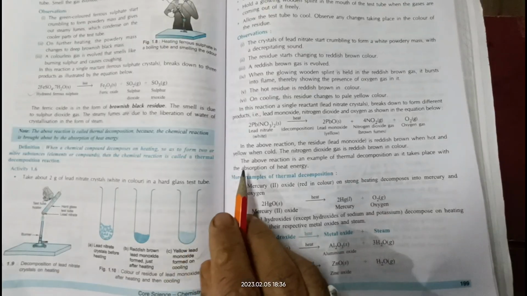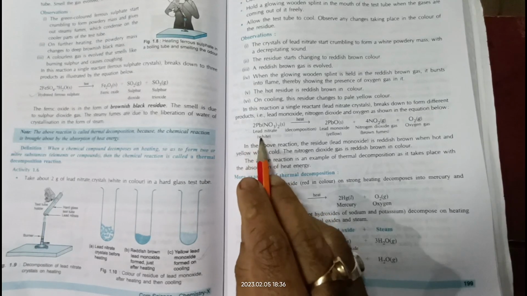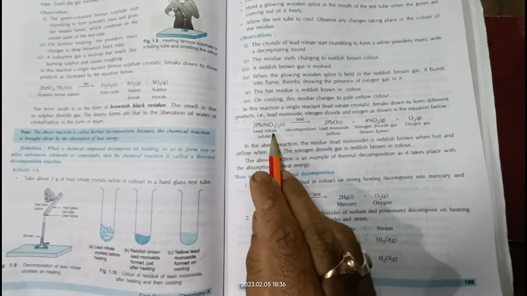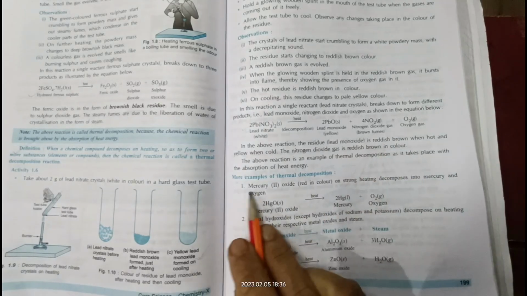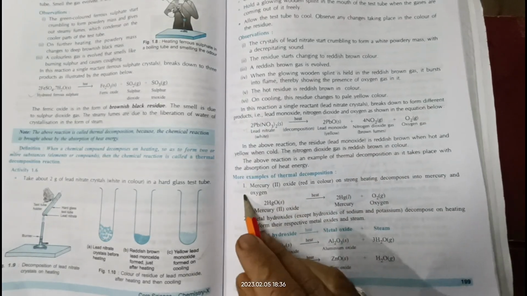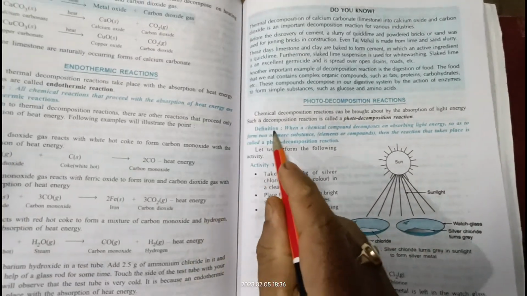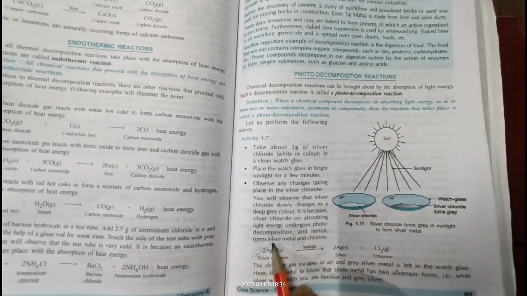From page number 199 also this question may come: lead nitrate is given, you are heating it, what are the products formed and what is the color of the products. From more examples of thermal decomposition, just remember one example. From page number 200, remember the definition of endothermic reaction, remember one example. From page number 201, remember the definition of photodecomposition reaction, and from this activity, this reaction you have to remember along with the color. From page number 202, just go through this paragraph.